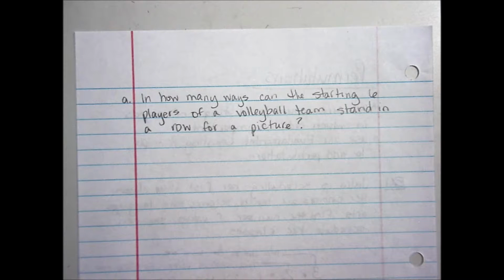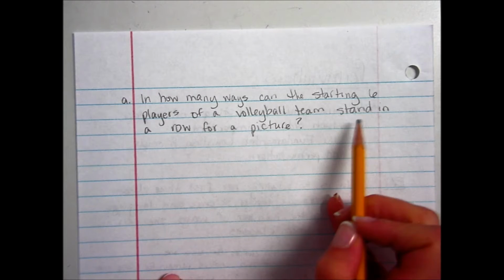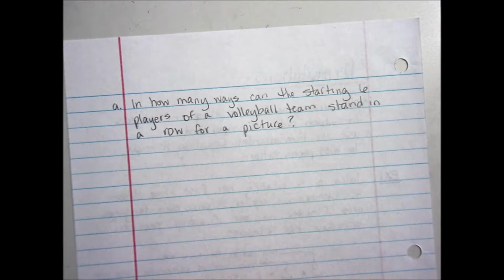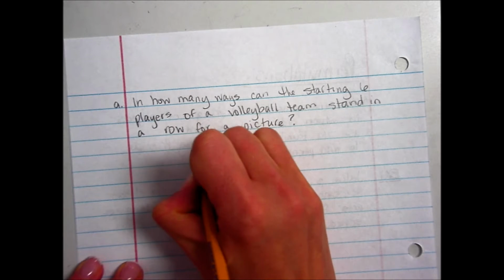So if you imagine we have a nice straight row of our volleyball team, we can put one person in slot 1 of that row, right? Okay, how many choices are there for that slot 1? How many are on the team? 6. So I can choose from 6.